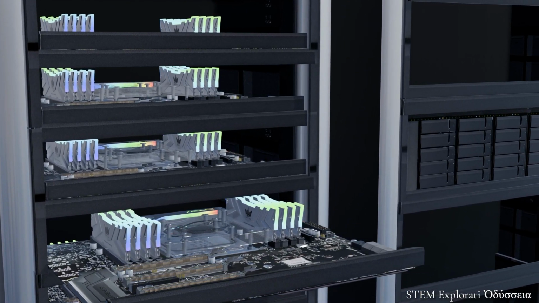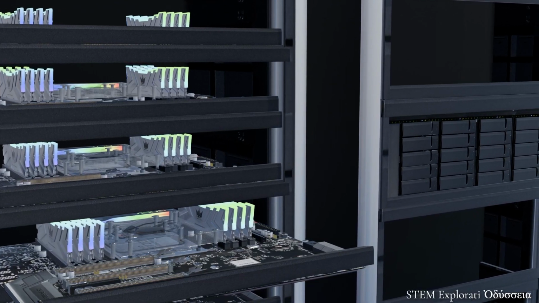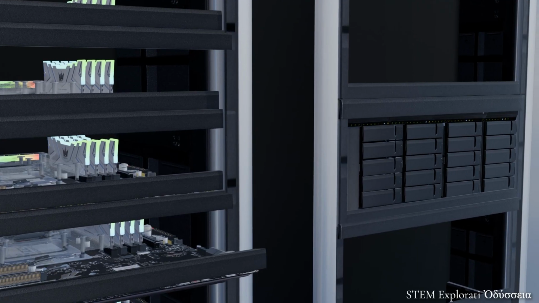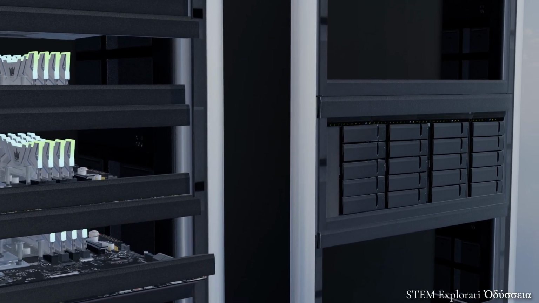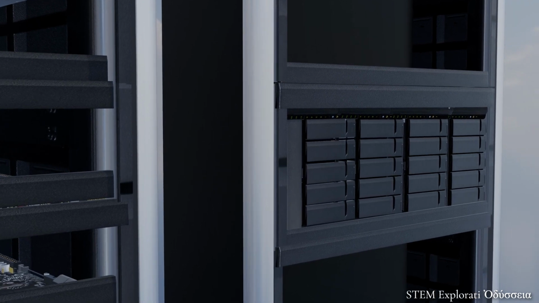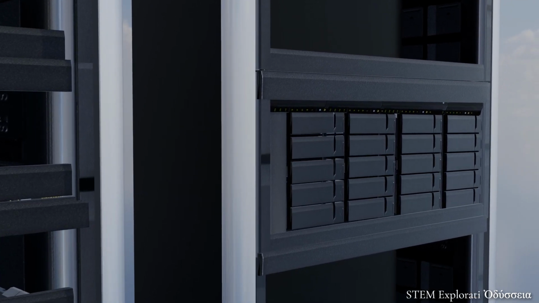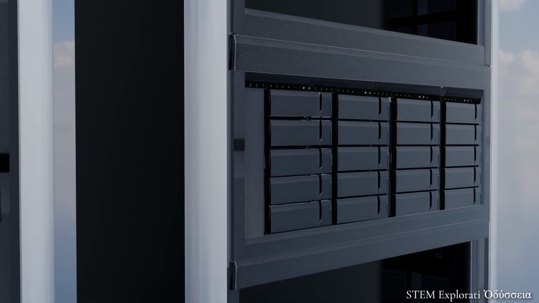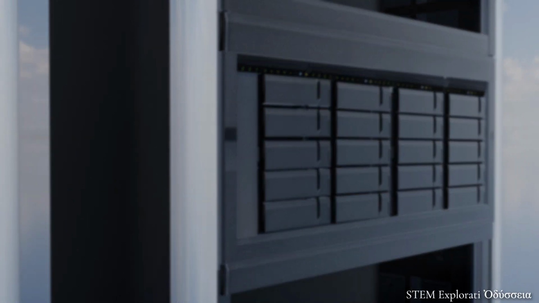Instead, these servers rely on separate storage systems, typically NAS or SAN units, to hold and manage the bulk of the data. This separation allows enterprises to scale storage independently of compute, optimize performance, and implement advanced features like redundancy, high availability, and fast data access across multiple servers.